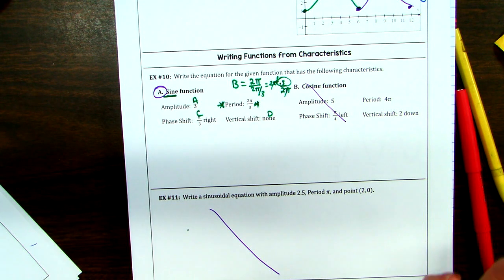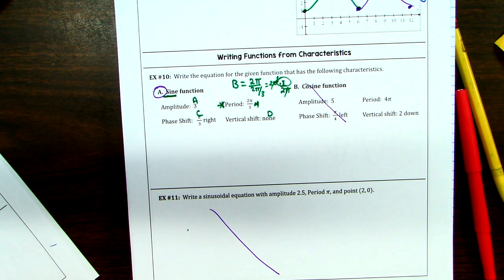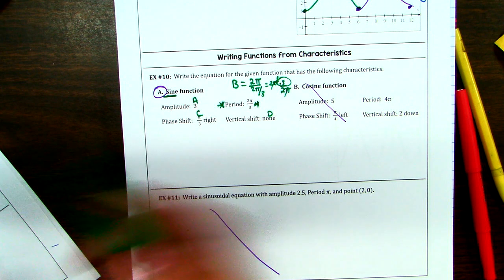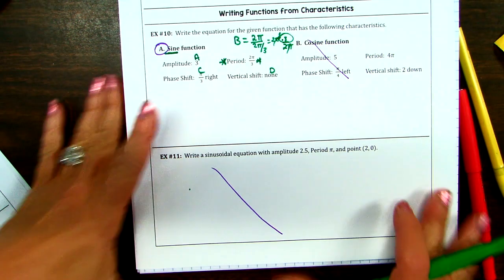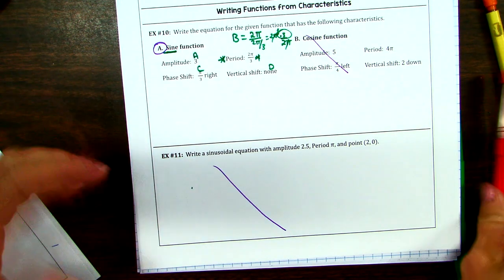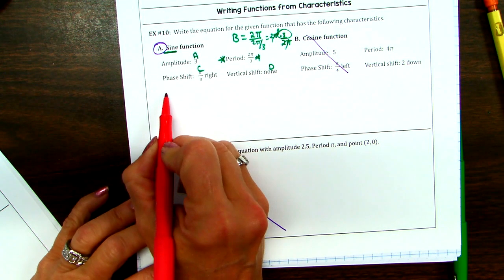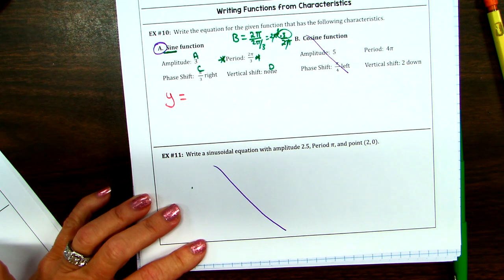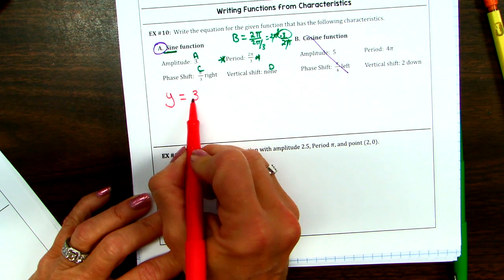We need B to write an equation. We need period to graph, right? Sorry, did I do it wrong? In that situation, it happens like that. But what if that was 7 pi over 18, right? So I want you to have a way. I'm not making you show work for that, so you can see that. That's perfectly fine. Okay, so y equals, we have an amplitude of 3.